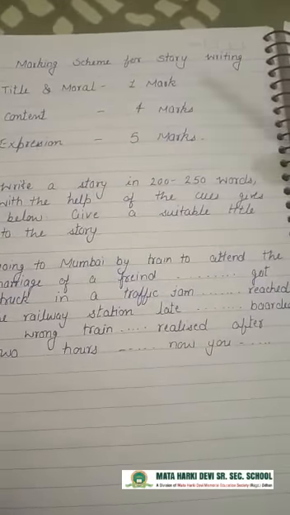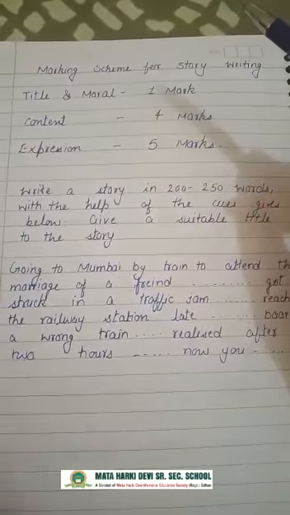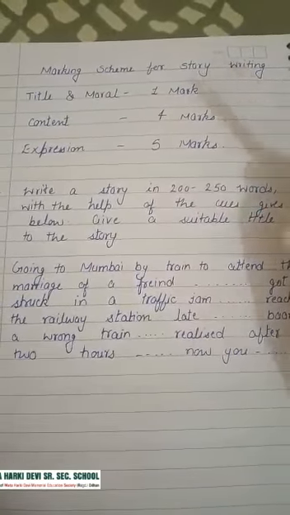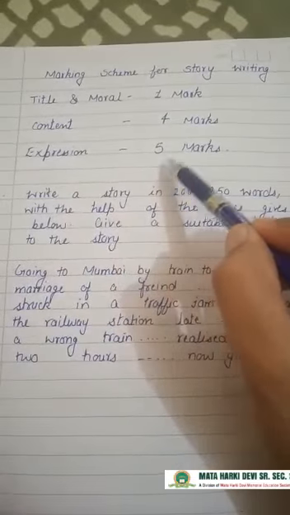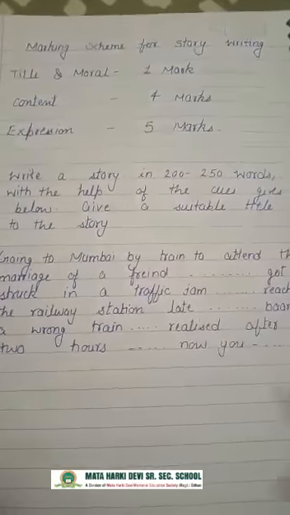Now let's talk about the marking scheme for story writing. Title and moral is of 1 mark. Content of the story, meaning the body and plot of the story, is of 4 marks, and expression is of 4 marks.